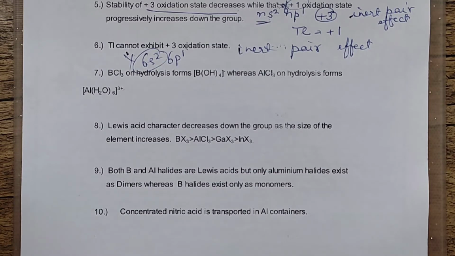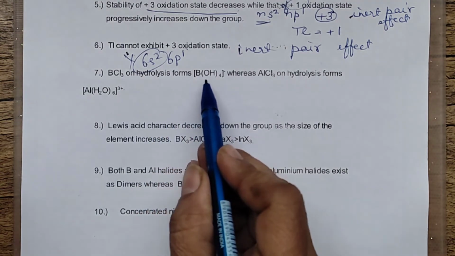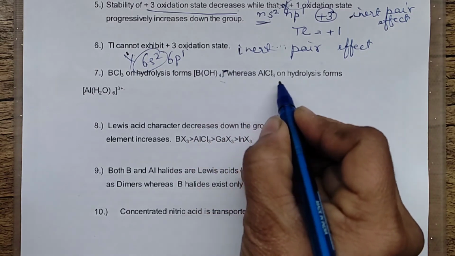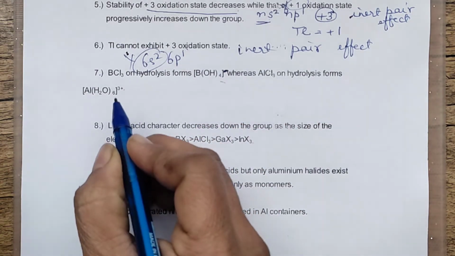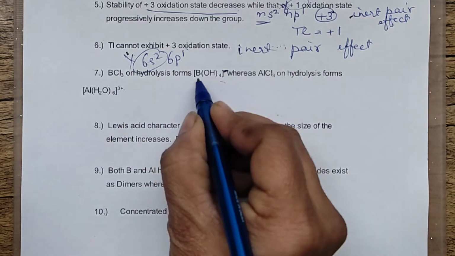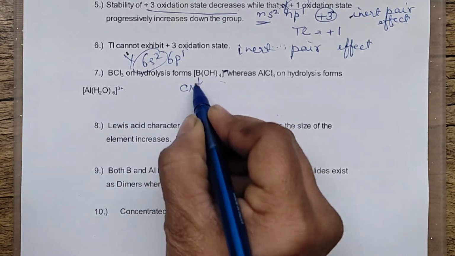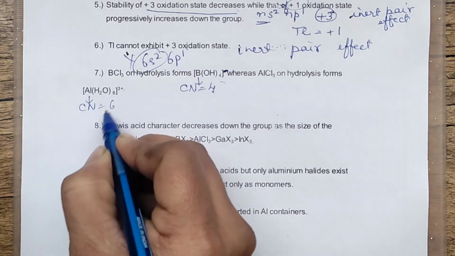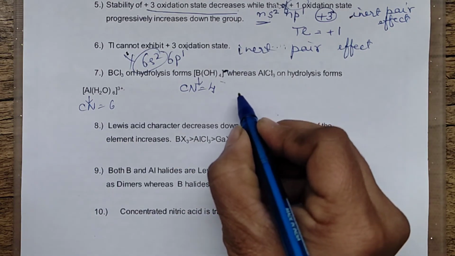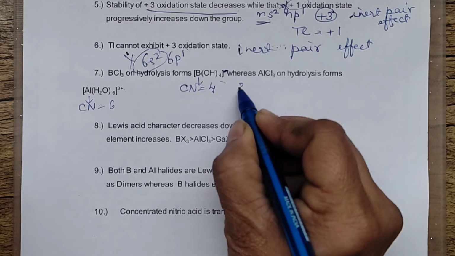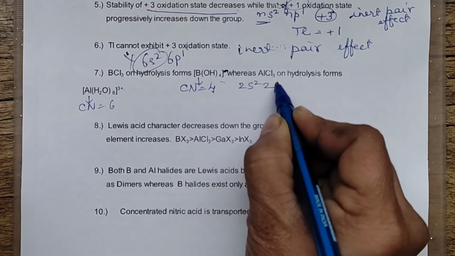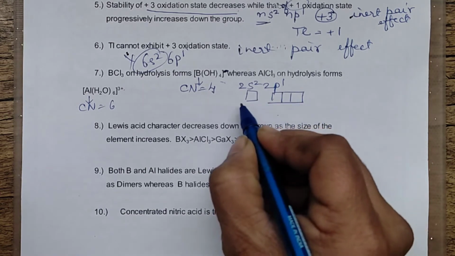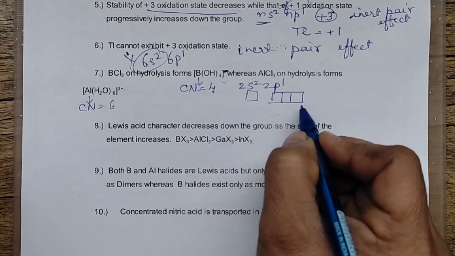The next question says BCl3 on hydrolysis forms [B(OH)4]−, taking the -1 charge here, wherein aluminium chloride on hydrolysis can form [Al(OH)6]3−. You can clearly see the compound formed by boron has the maximum coordination number of 4, whereas that formed by aluminium has the coordination number 6. So this can be related to the configuration. Boron configuration is 2s2 2p1, wherein you are having only 3 p orbitals and 1 2s orbital. That means only 4 orbitals are available.